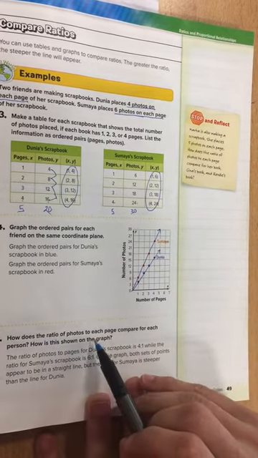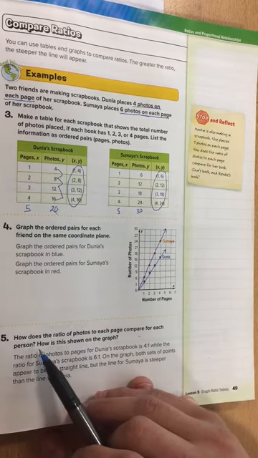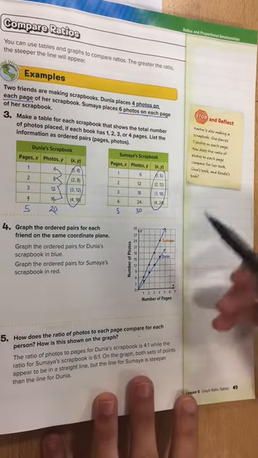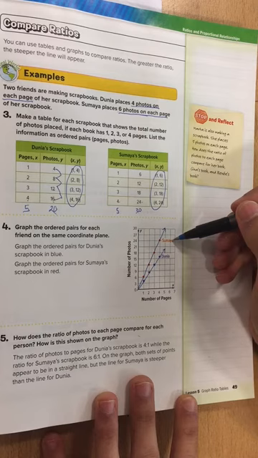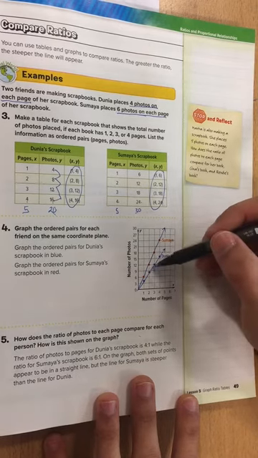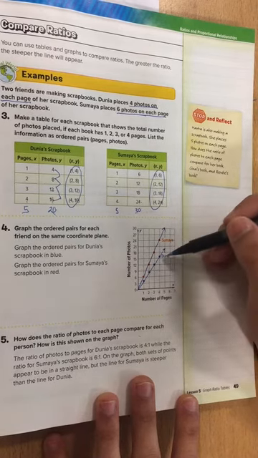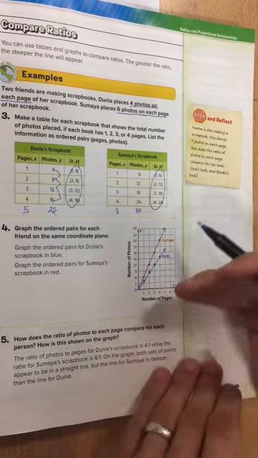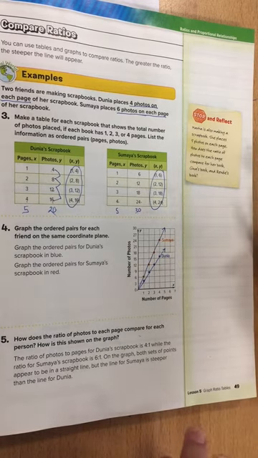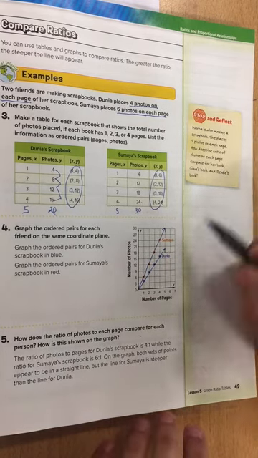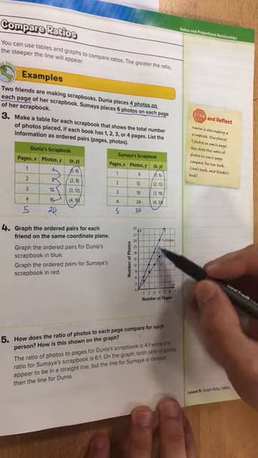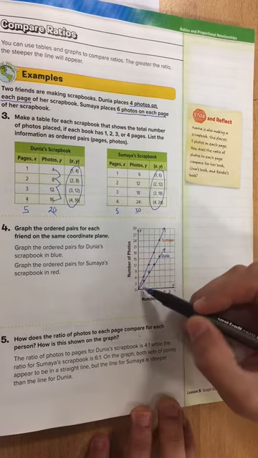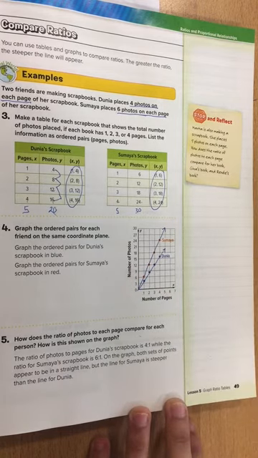So how does the ratio of photos to each page compare for each person? How is it shown on the graph? So Sumaya's number of photos per page is increasing by pretty much 2 more than Dunia's each time. So it's getting more and more, right? So it's spreading out further and further as far as how many photos she's actually using, okay? So you can see that Sumaya's photo usage is more than Dunia's, okay? And that's it. So now let's actually try some of these on our own.